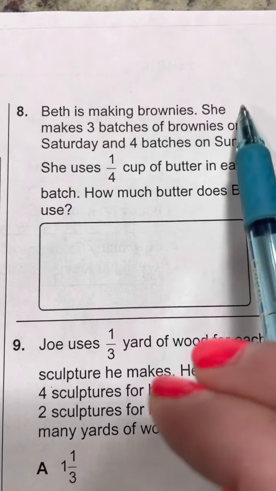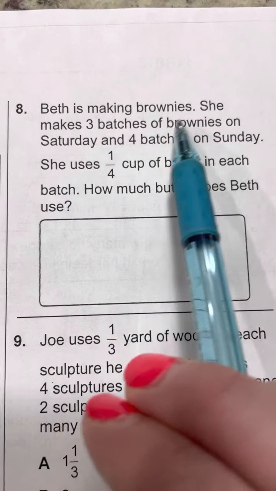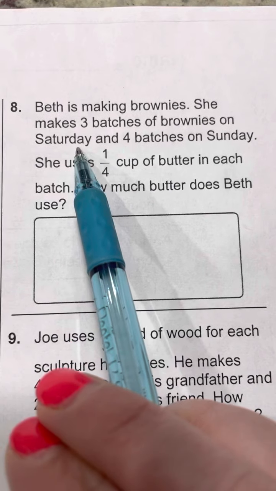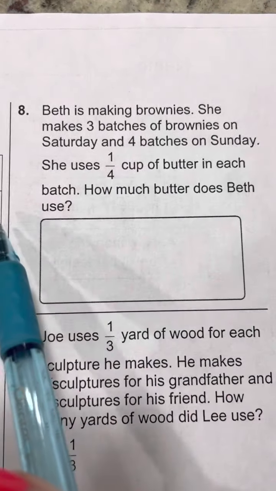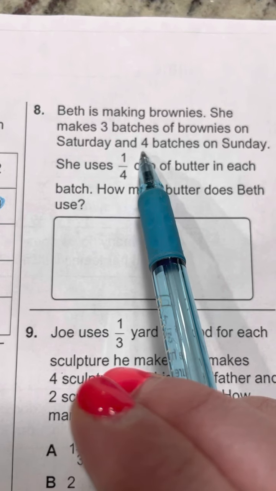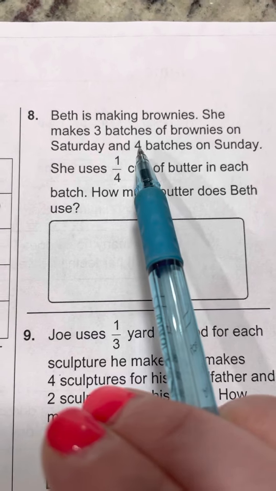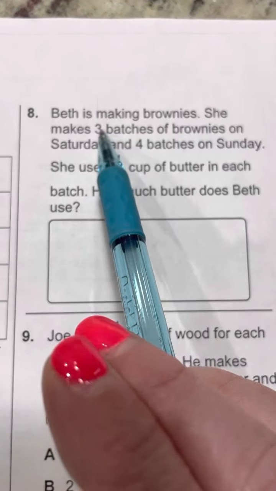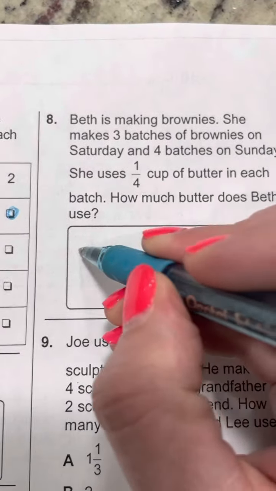Beth is making brownies. She makes 3 batches of brownies on Saturday and 4 batches on Sunday. So she makes, I'll give you a hint, I'll get you started on this one. She makes 4, 5, 6, 7 batches of brownies.